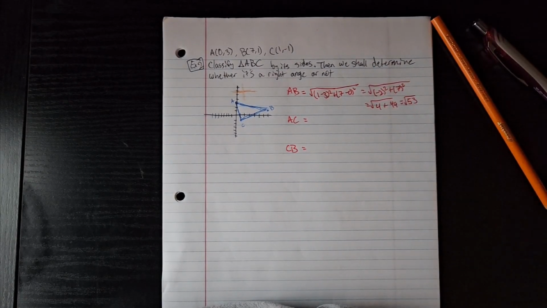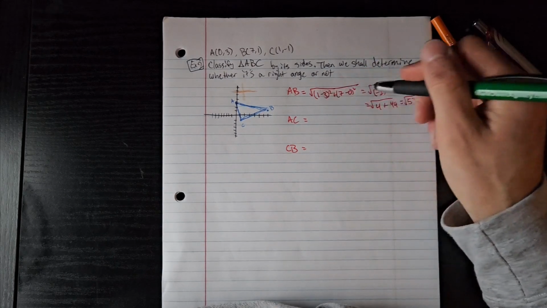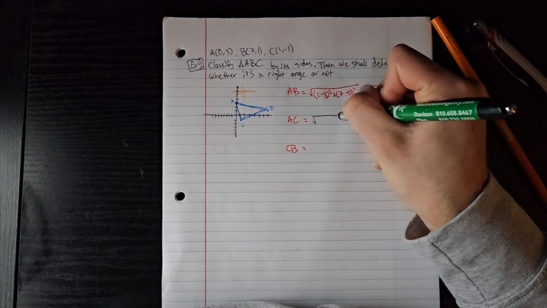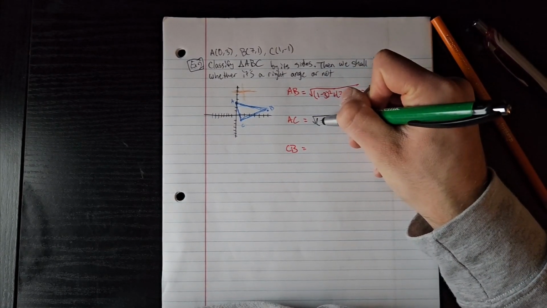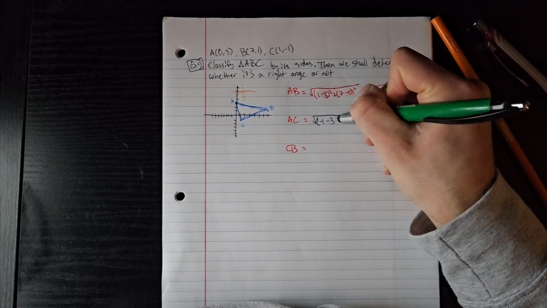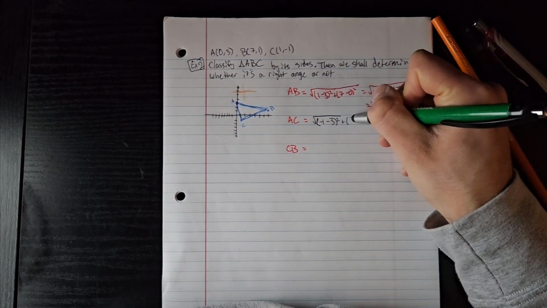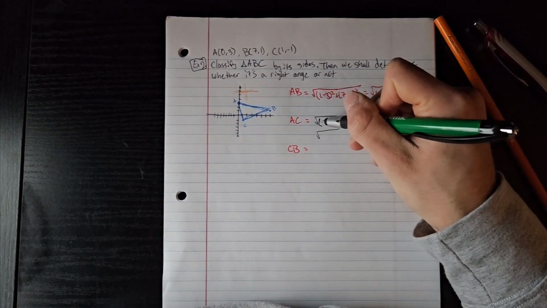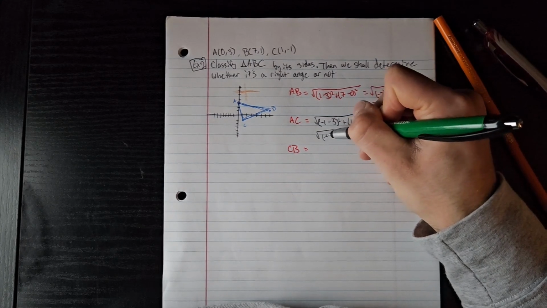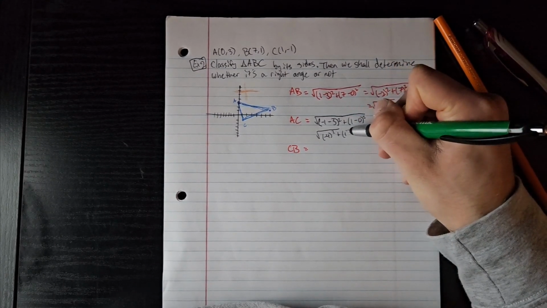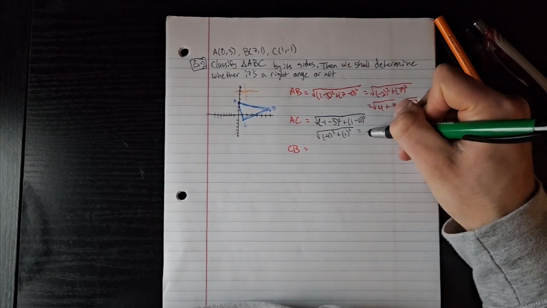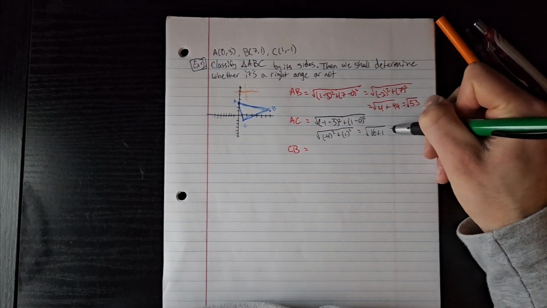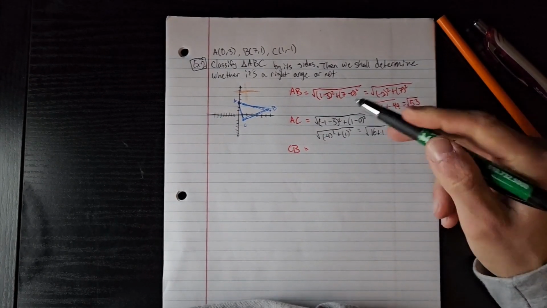I'm going to keep it in the square roots because it's just going to be easier for me. I'll write the next one in black just so it's not red on red on red. So we got AC now, which is the square root of negative 1 minus 3 squared plus 1 minus 0 squared, and that's going to give us the square root of negative 4 squared plus 1 squared equals negative 4 squared is 16 plus 1, which is the square root of 17.